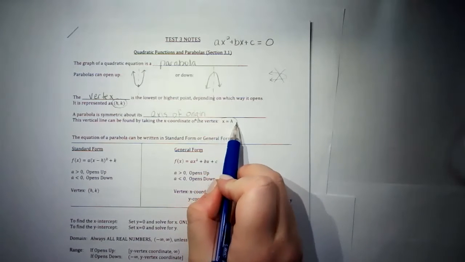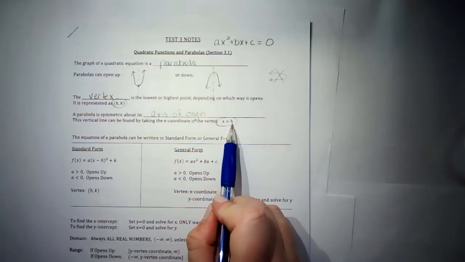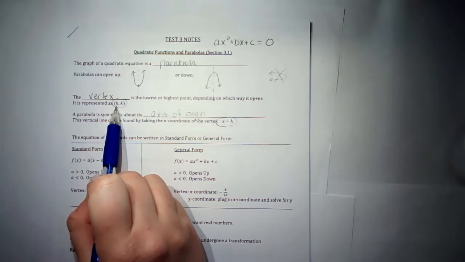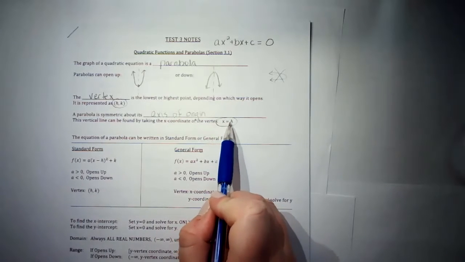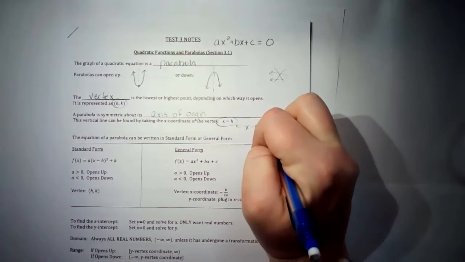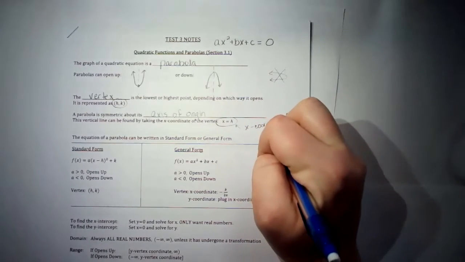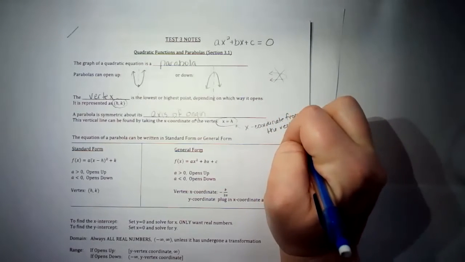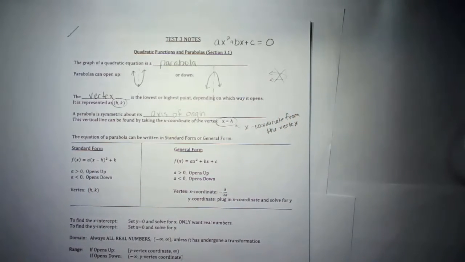And here's how you find it. We know a vertical line is x equals a number. So if h is our x coordinate, then our axis of symmetry is just x equals h, where this is the x coordinate from the vertex. So if you know the vertex, you automatically know the axis of symmetry. You just set x equal to that.